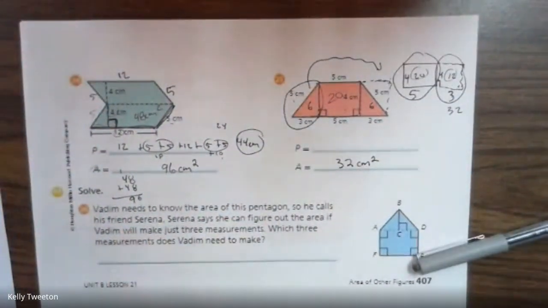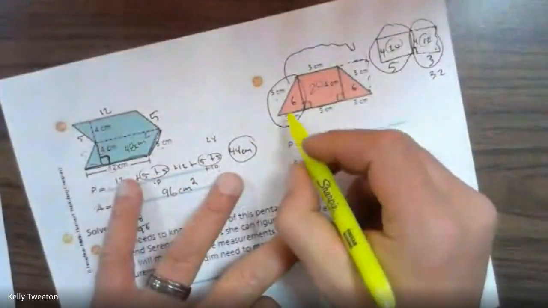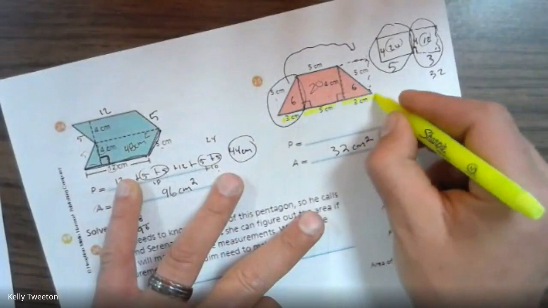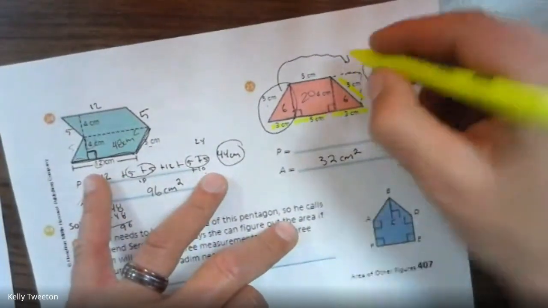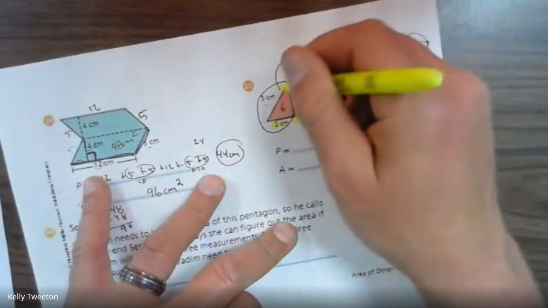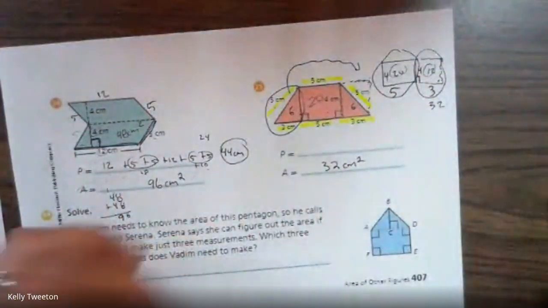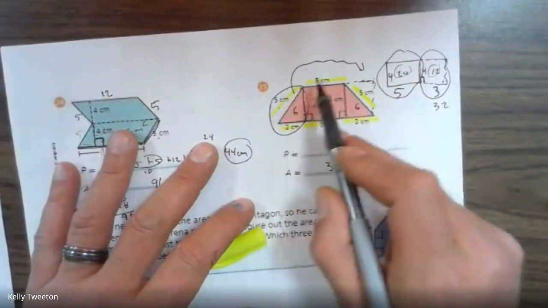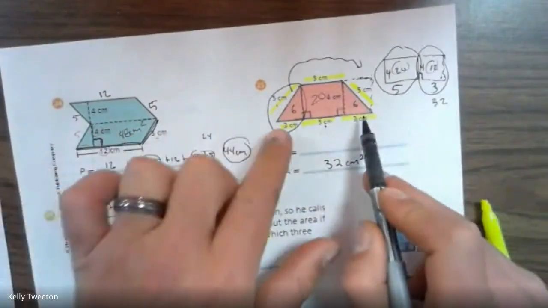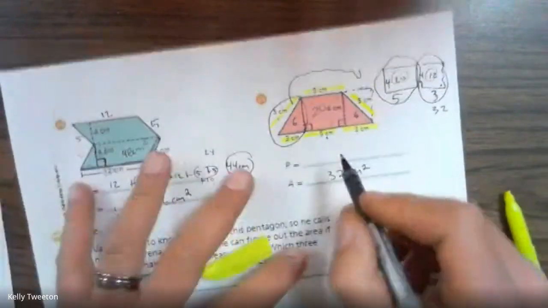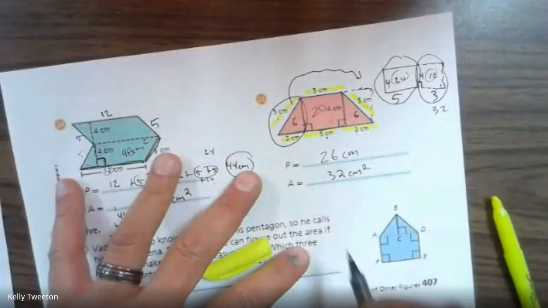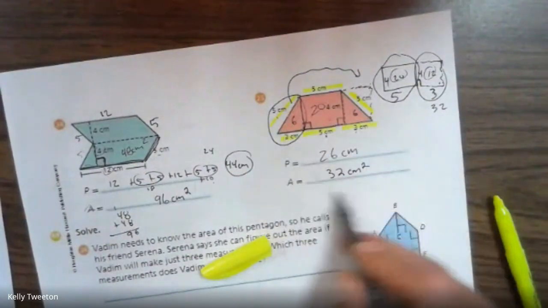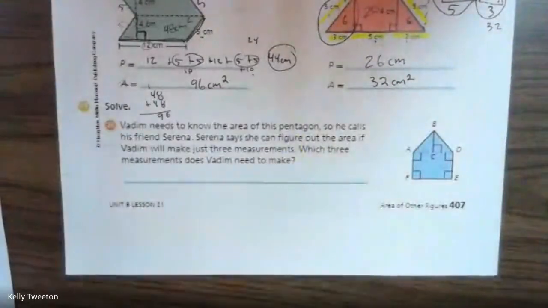But now perimeter. Okay, let's go around. Highlight. 3 here, 5 there, 3 there, 5 there, 5 there, and 5 there. Now, you can add in any order you want. 5 plus 5 plus 5 plus 5. Well, 5, 10, 15, 20. 20 plus 6 is 26 centimeters. Now, remember, perimeter is not squared, just measuring around. Area is always squared.